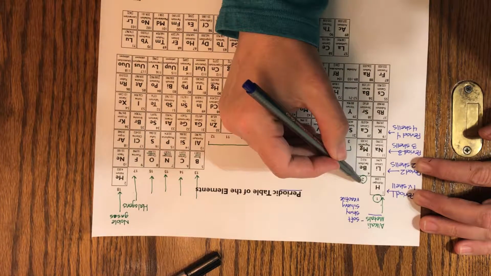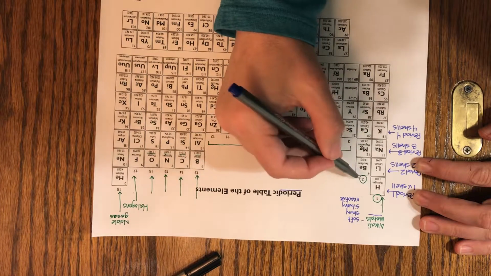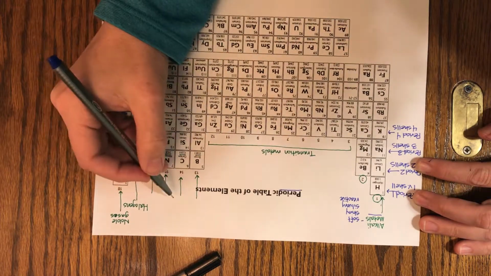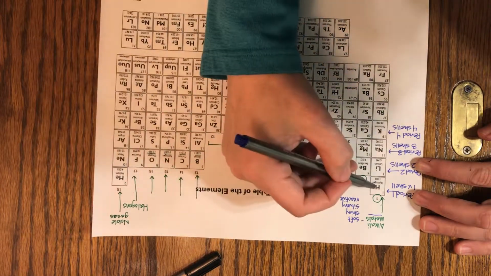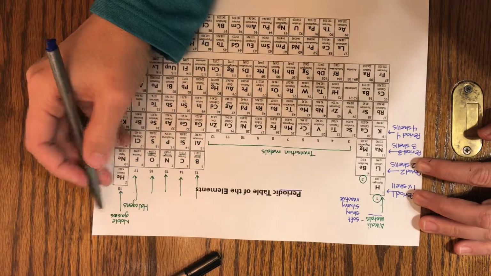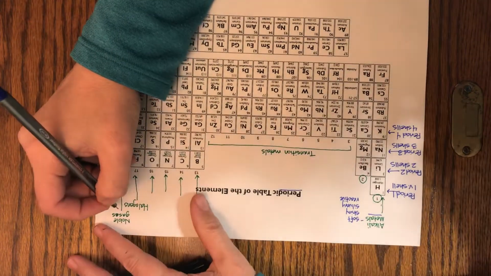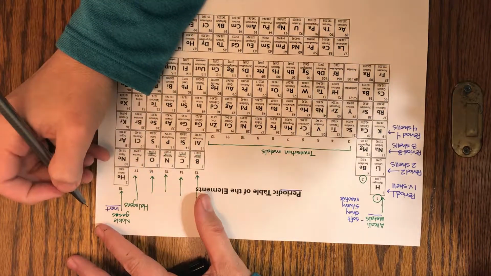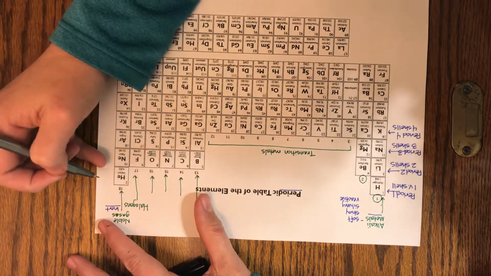The alkaline earth metals, group 2, like group 1, but not so much. The halogens, again, you just need to know that they react with these guys over here. The noble gases, you need to know that they are inert. You need to know what the word inert means. It means unreactive. And you need to understand why that's the case.